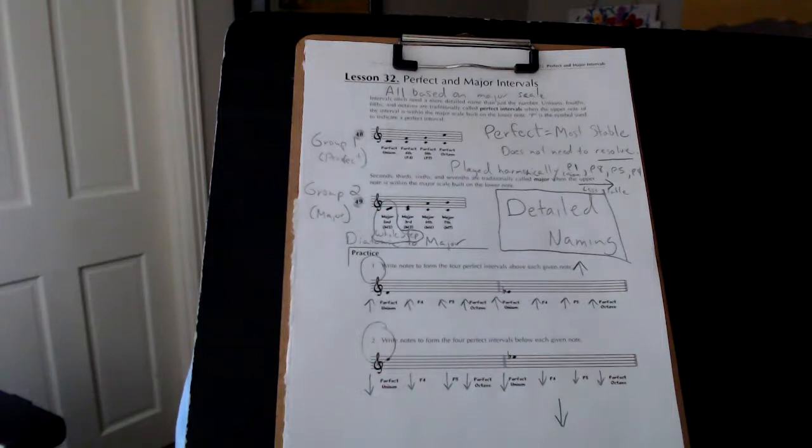So we know what a perfect interval is, and we know what a major interval is. There will be no major fourths. There will be no perfect thirds. It is descriptive, but only certain labels apply to certain intervals. If you want to change an interval, we'll talk about that in about 2 or 3 lessons.